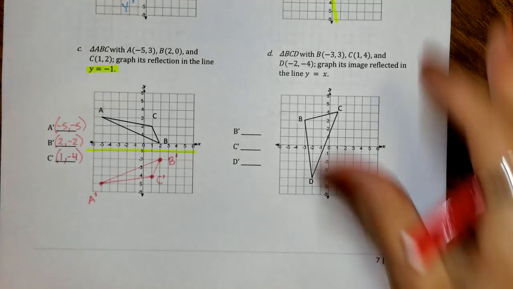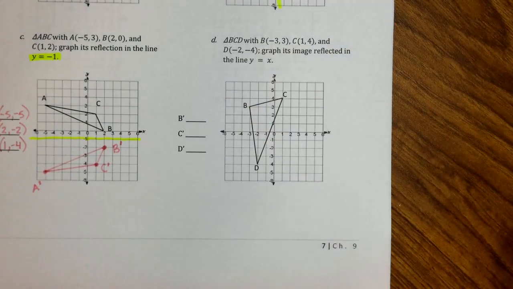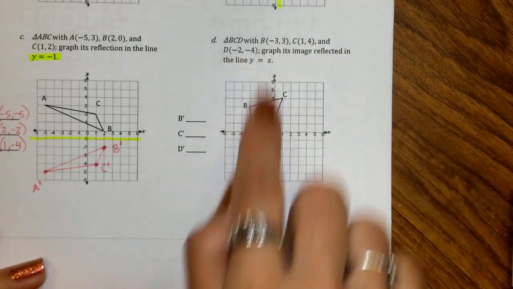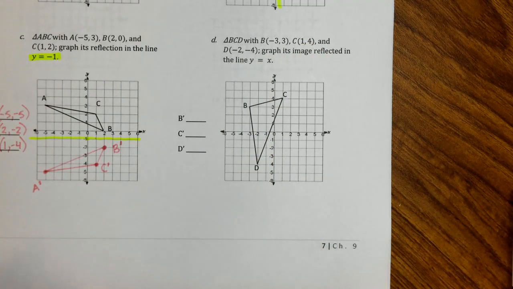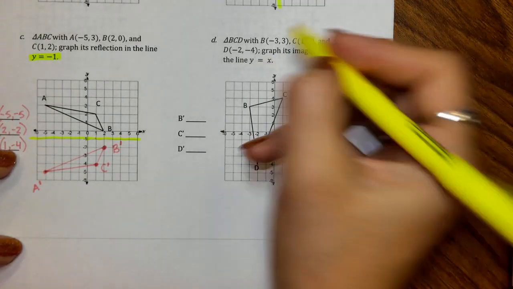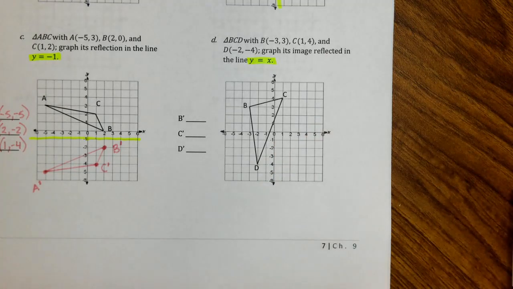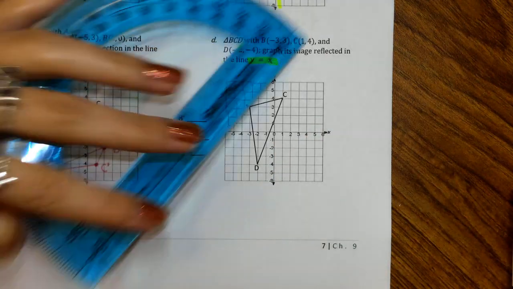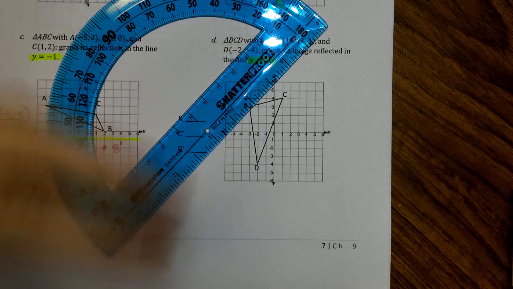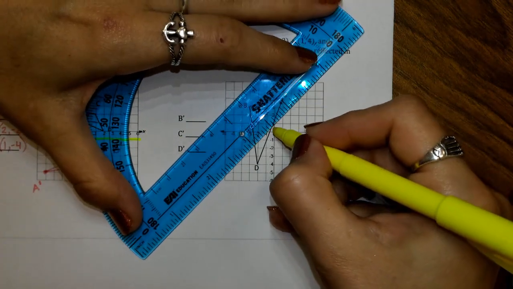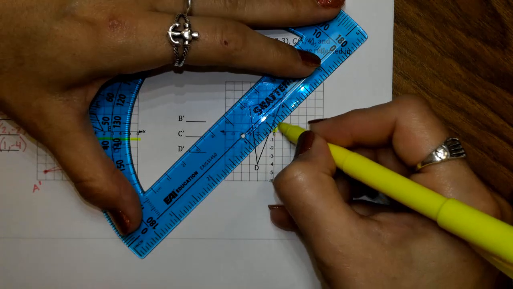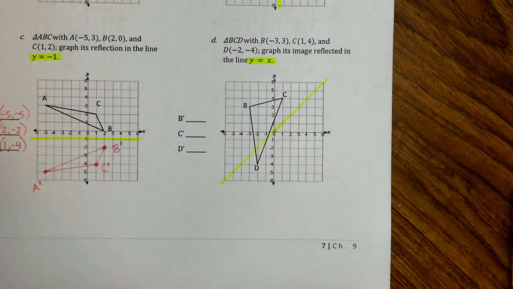All right, next, we're going to take a look at looking at these coordinates. They're already plotted for us again. We're going to graph the image reflected over y equals x. Remember that y equals x is a 1-to-1 ratio slope. It's going to go positive. So here we go. If you want to use a highlighter, if you want to use a pen, whichever one, here is your line of reflection.